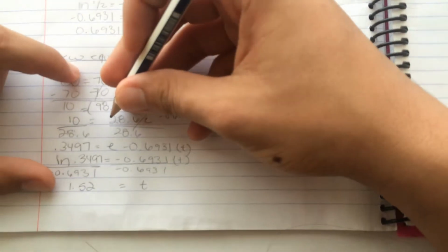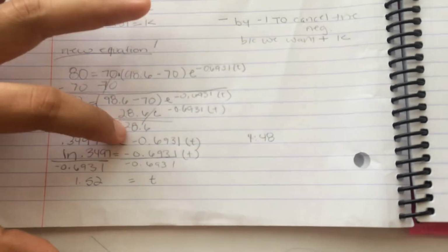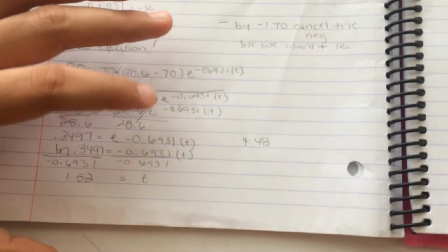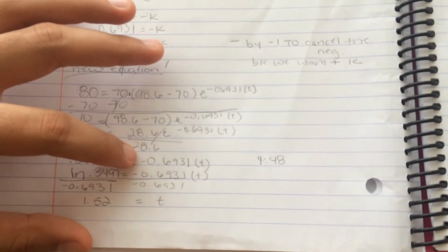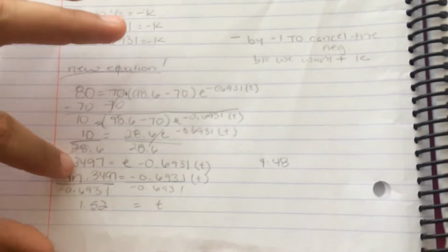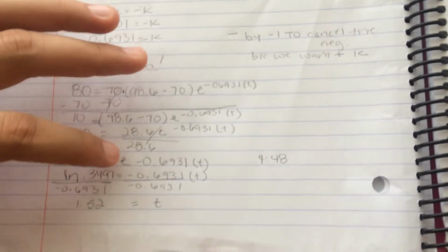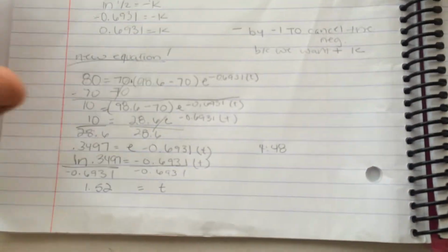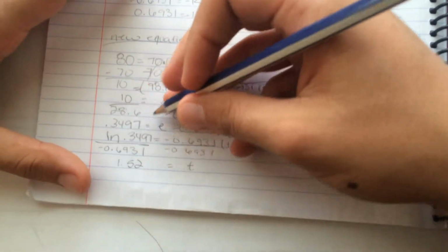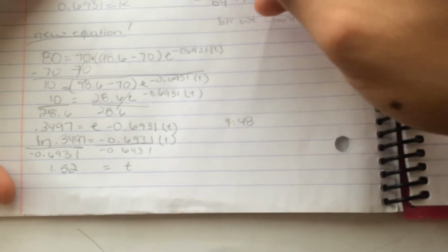And then I divided this number to the other side, which gives me 0.3497 equals e to the negative 0.6931 t. Then I took the natural log of both sides, which gives me natural log of 0.3497 equals this, and the natural log and e went away again because that equals 1. Divided by negative 0.6931 on both sides, which gives me t equals 1.52. That is the time that it took since the time of death to the time of the discovery.